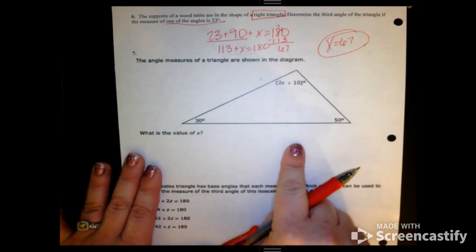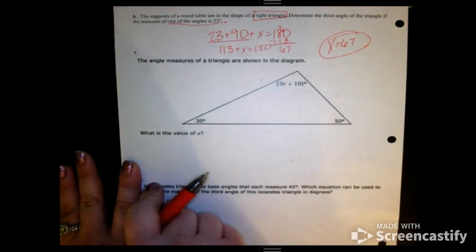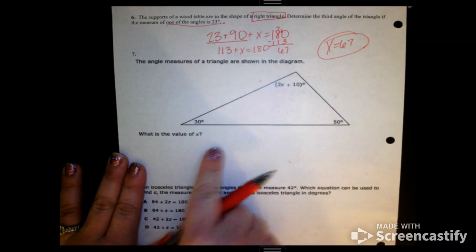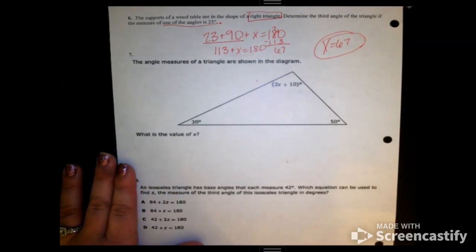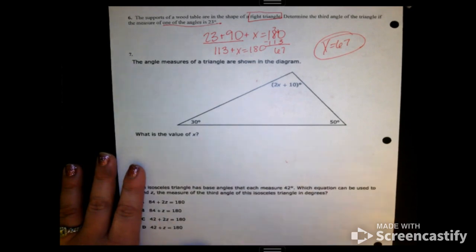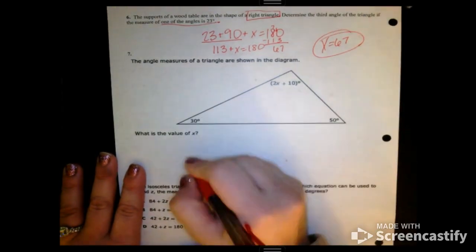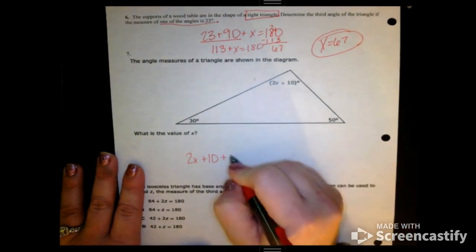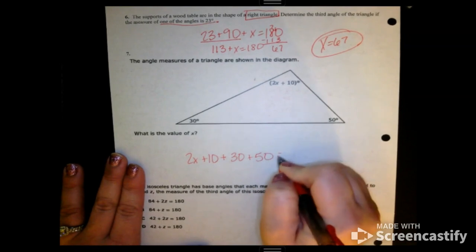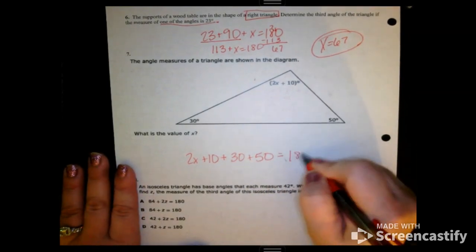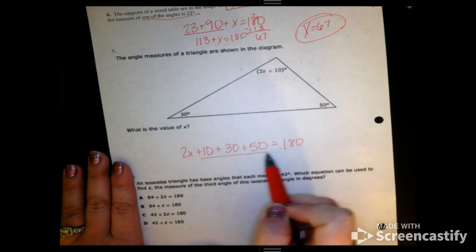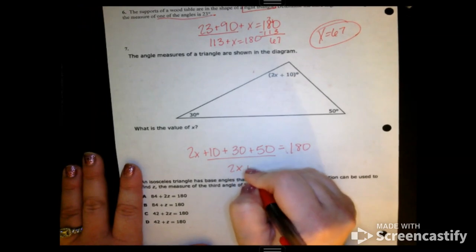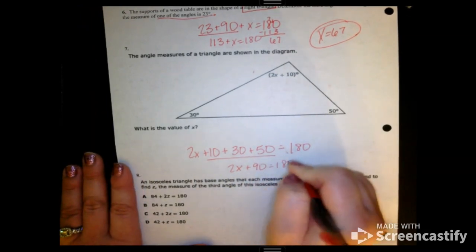All right. Now, this is a star question, and it just had you fill in one of those gridables with your answer. The angle measures of a triangle are shown in the diagram. What is the value of x? How would I set this one up? You would add them all up. What does it have to total? 180. So 10 plus 30 plus 50 is what? 90. So I have 2x plus 90 equals 180.